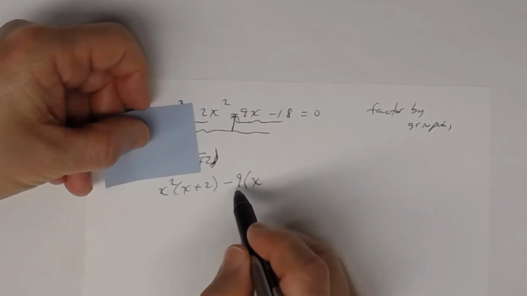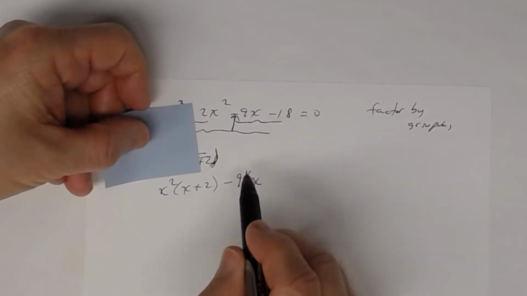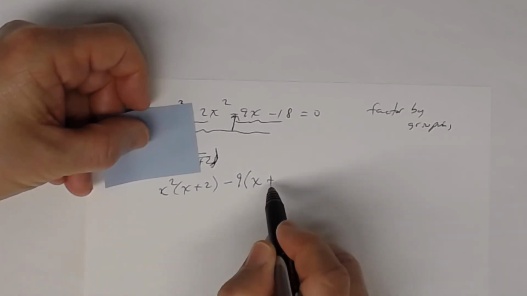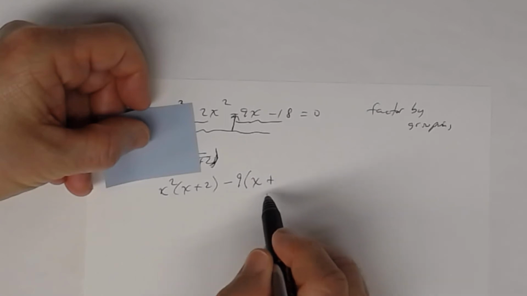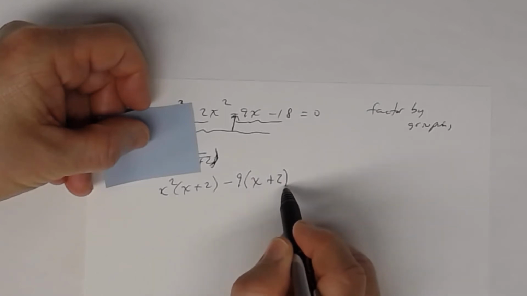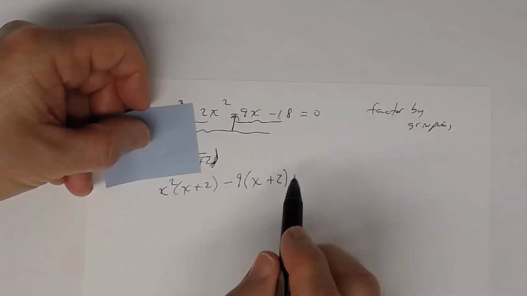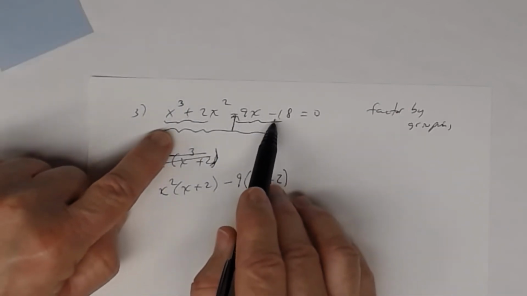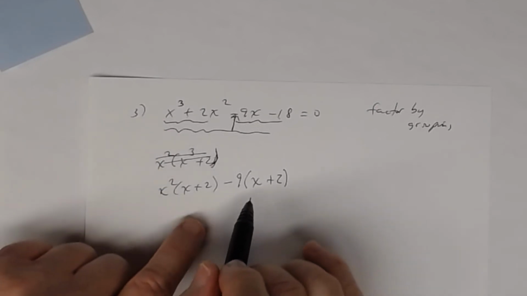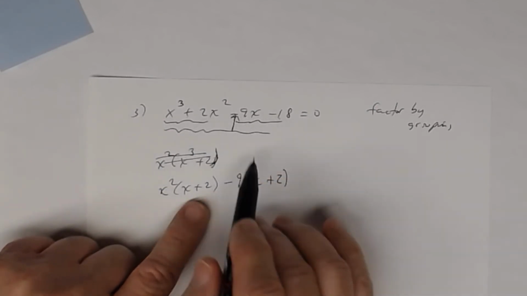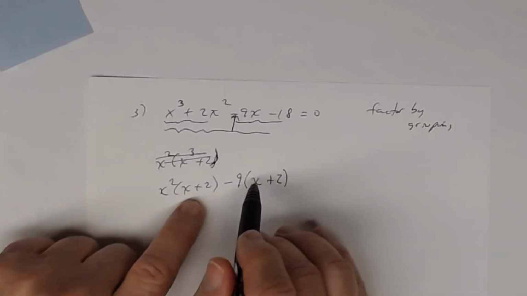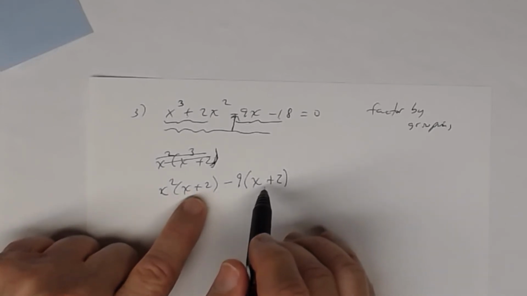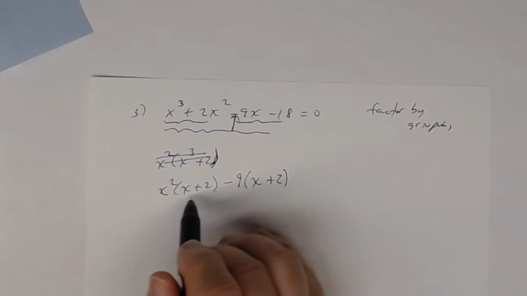Now be careful, a negative times what is a negative? We know that a negative times a positive is a negative. So that should be a plus sign right here. And a negative 9 times a positive 2 is a negative 18. If this polynomial on the left-hand side is factorable by grouping, and if we're doing the process correctly, these two factors in parentheses, this factor and this factor, should be the same. And they are. So now I can factor out an x plus 2.